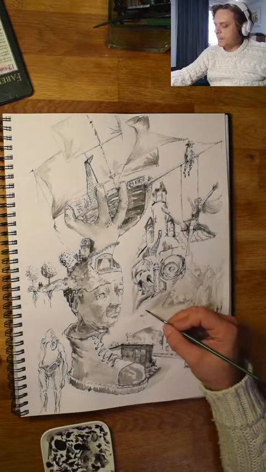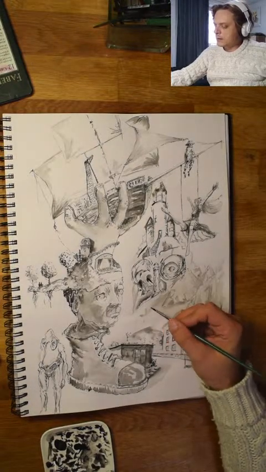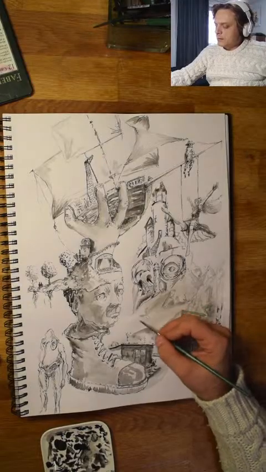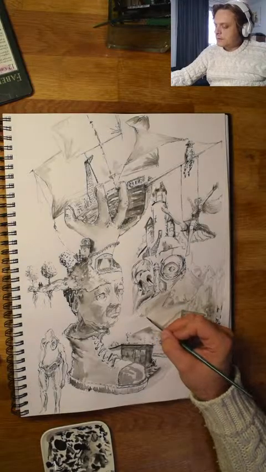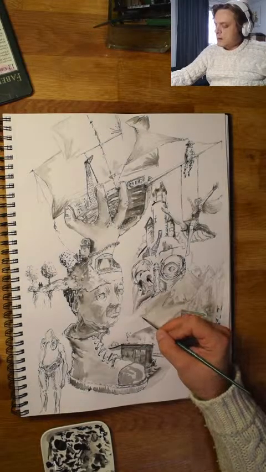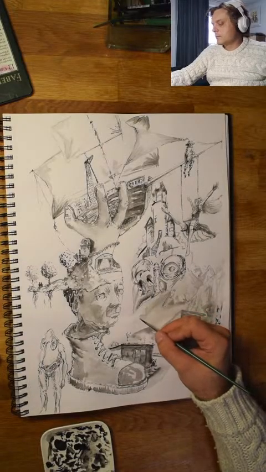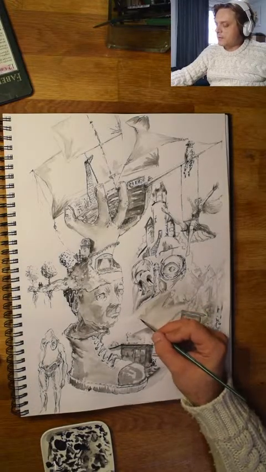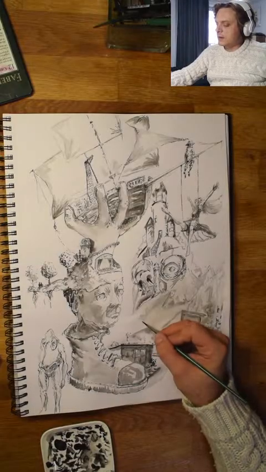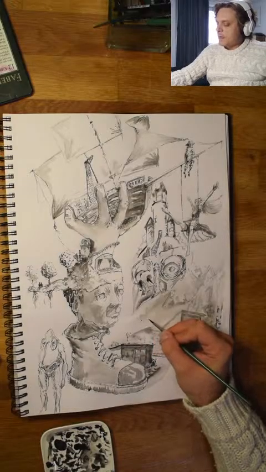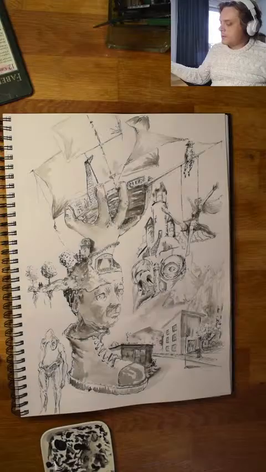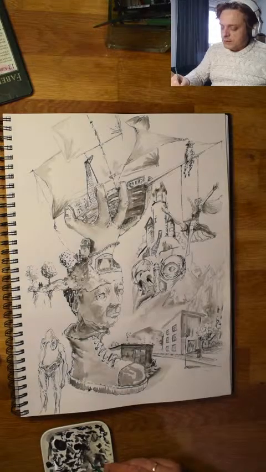Yeah, let's say here just the church. Yeah, because this is the European looking village. I mean, it will not be a village in fact, because I don't want to go with the details.